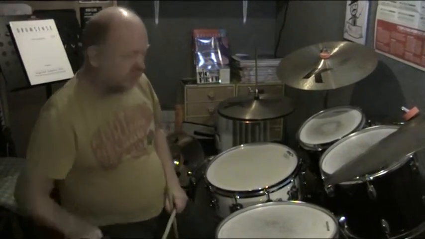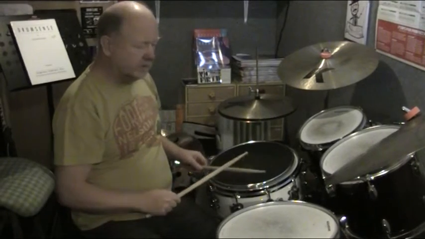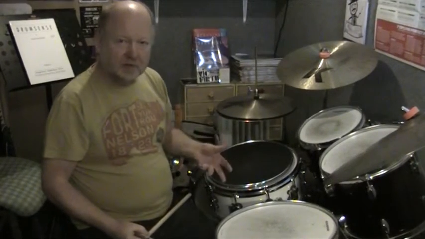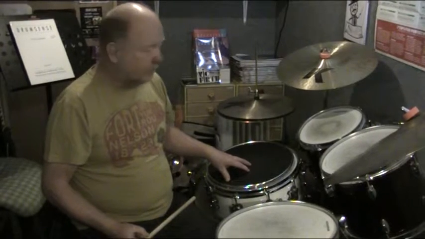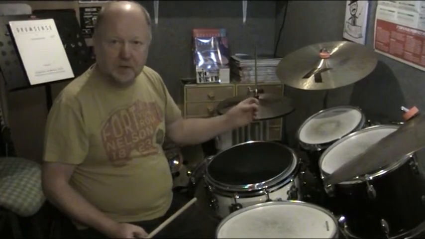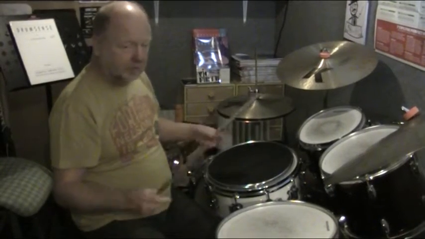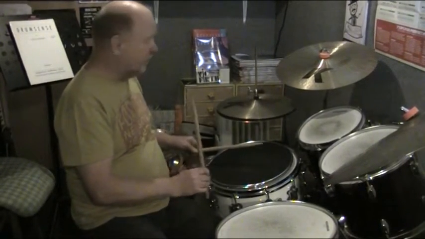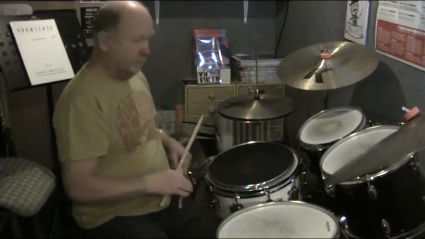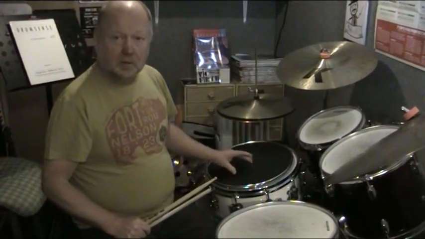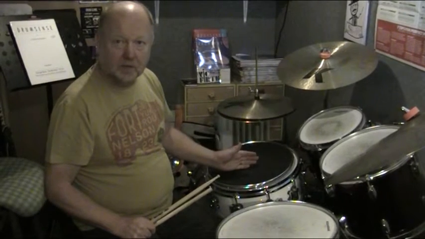Now, going back to the practice pad, I'm now saying we're going to apply another technique to our rhythm, which is to roll between the accents. So, demonstrating, for example, groups of 3. If I play groups of 3, so 1, 2, 3, 1, 2, 3, 1, 2, 3, 1, 2, 3, what I'm going to do is double up the taps, but keep the accents as single strokes.